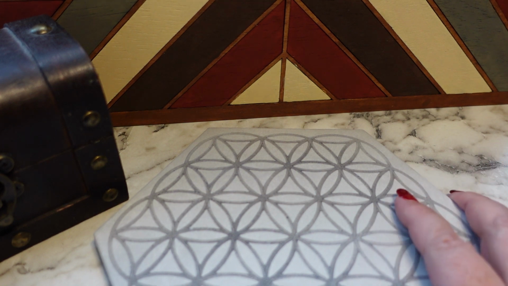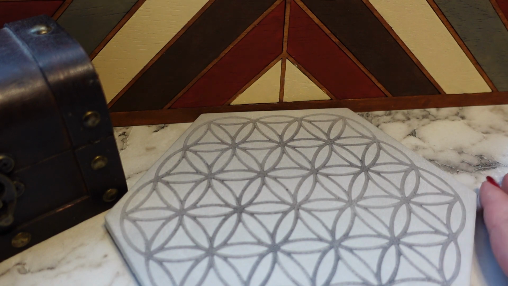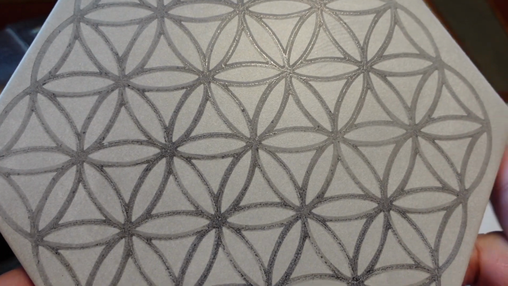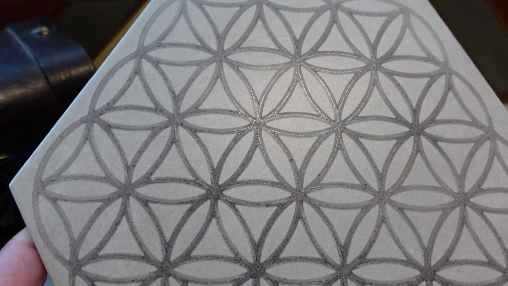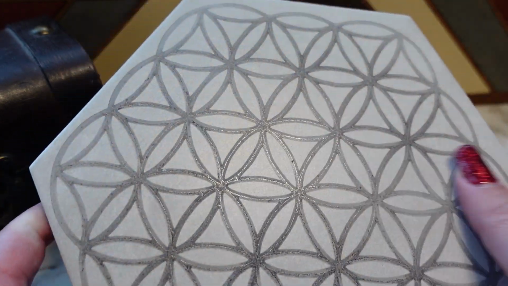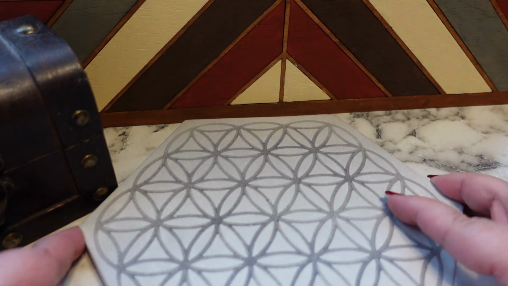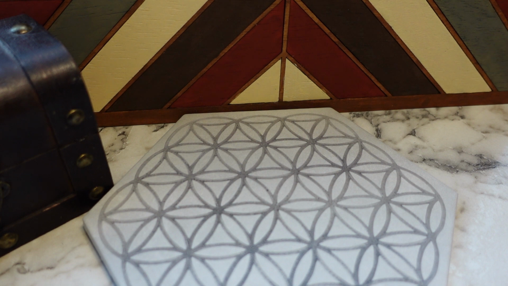This is part of my series where we learn about crystal grids and working with crystal grids. Here is a crystal grid my husband made. It's laser engraved on a tile with the Flower of Life pattern. You can get that on my Etsy store. There's a link in the description for that. So today we're talking about crystal shapes to use in crystal grids.